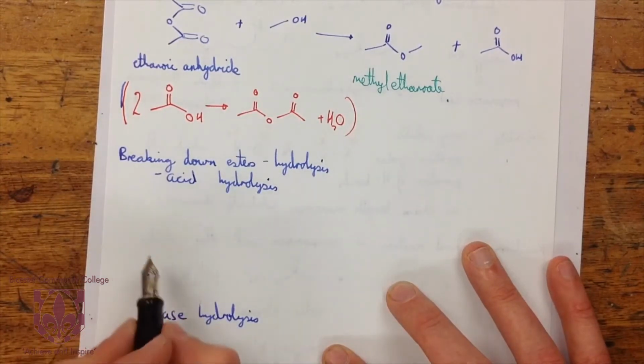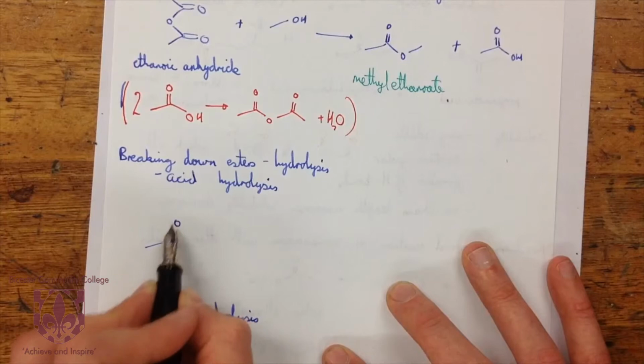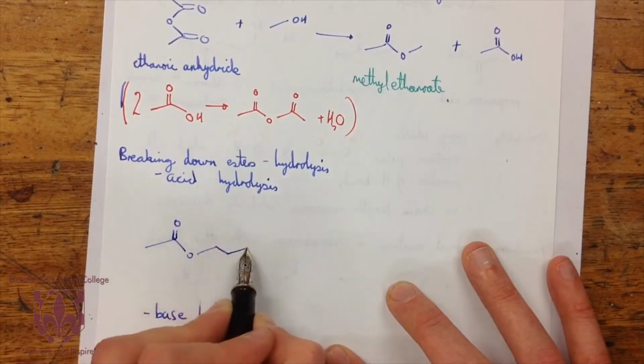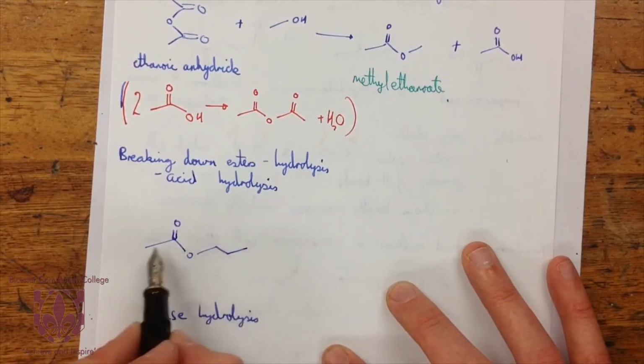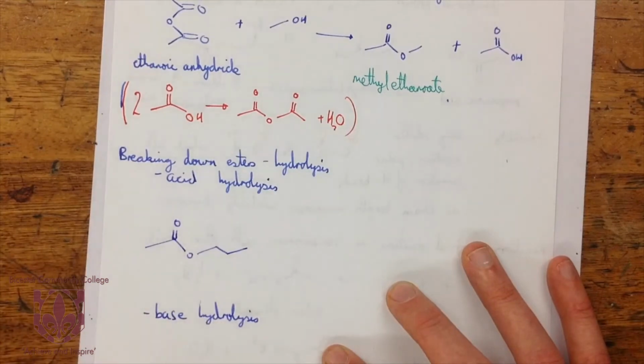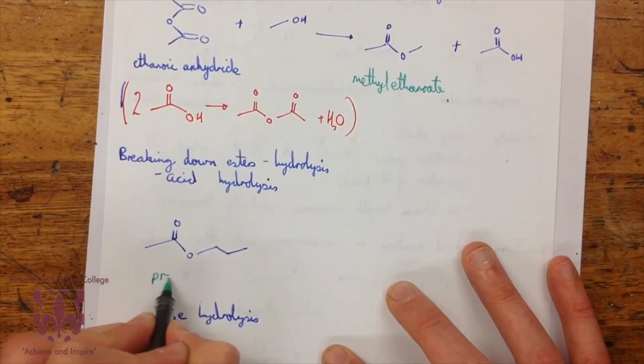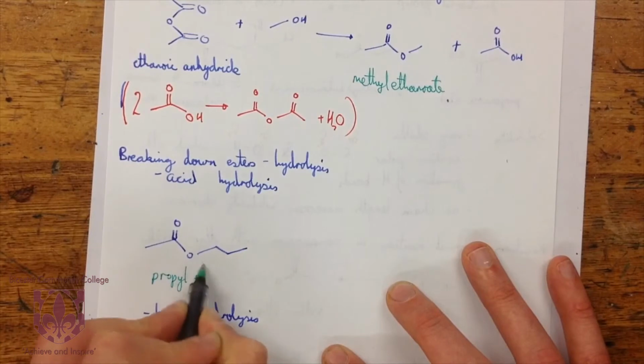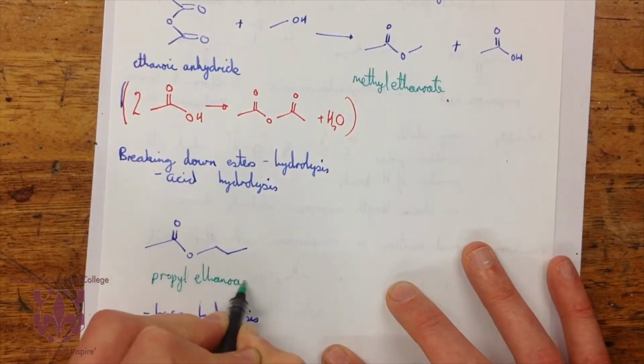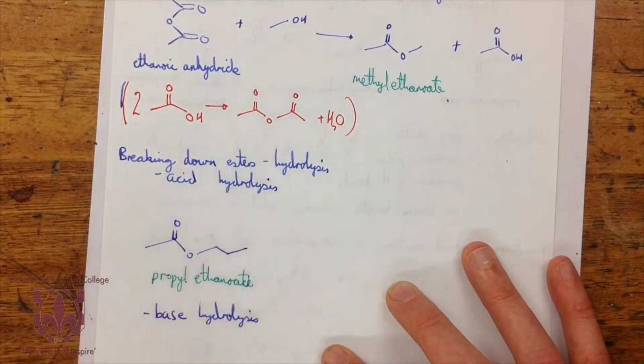Okay, so if we take an ester and let's choose this one. So that is going to be 1, 2, 3, 1, 2. That there is going to be propyl ethanoate.